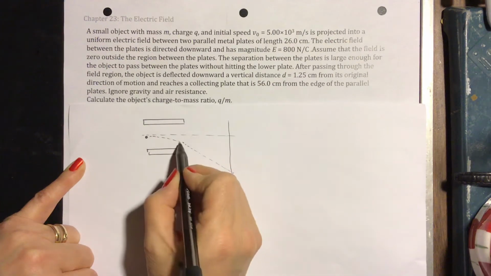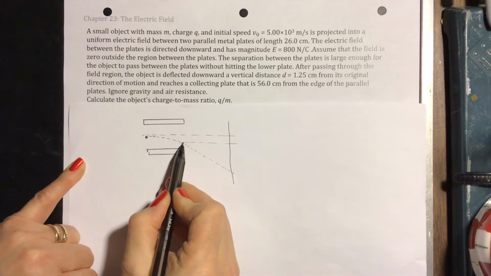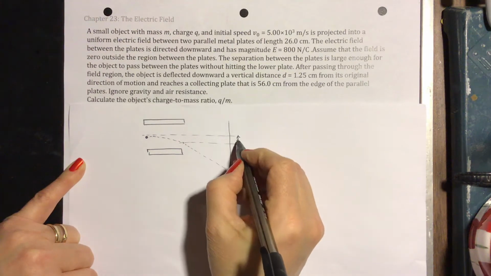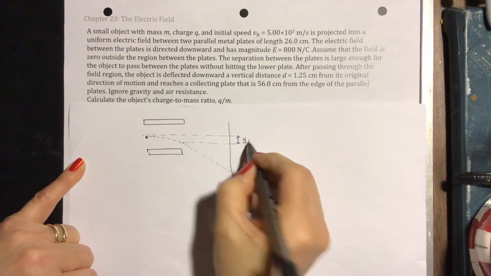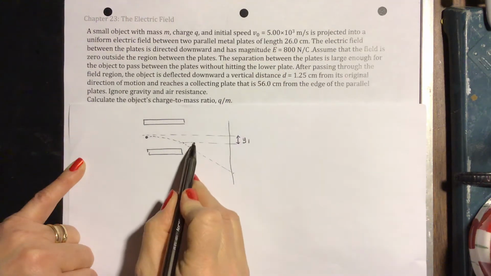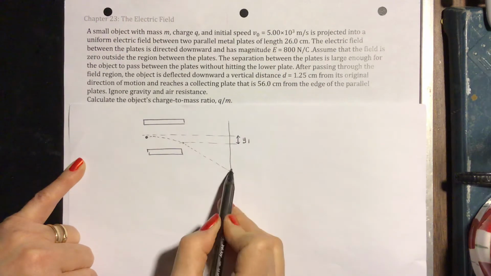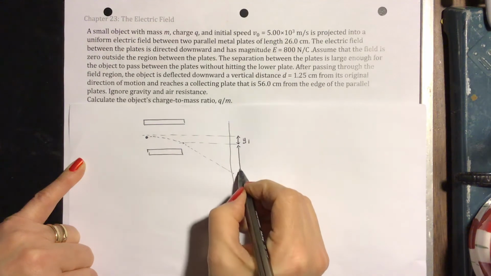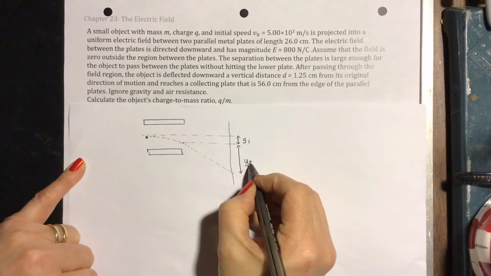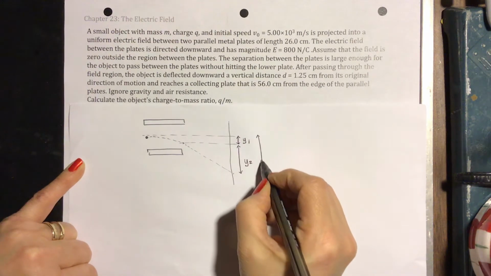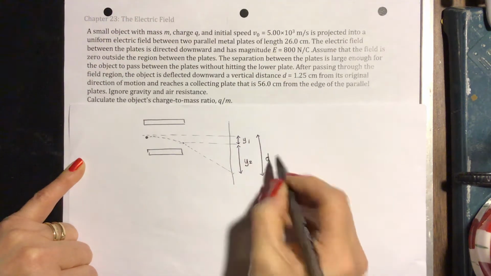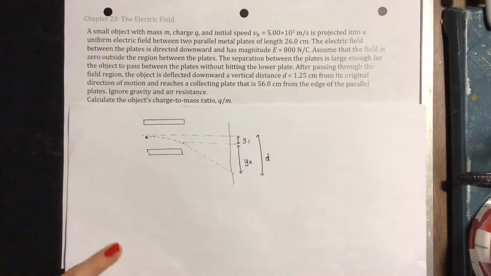The amount it deflects downwards while it's in the field, let's call that y1. The amount it deflects downwards between when it leaves the field and hits the wall, let's call that y2. And that total distance, let's call that d. So what we see here is y1 plus y2 equals d.